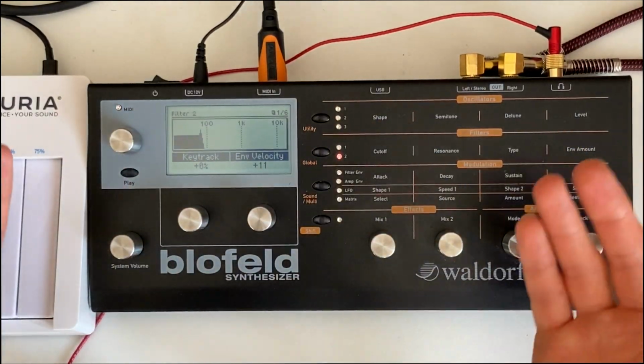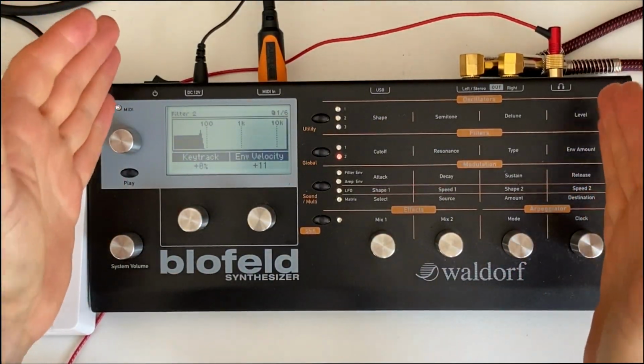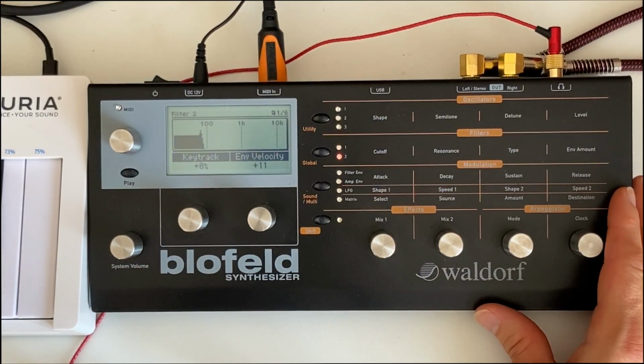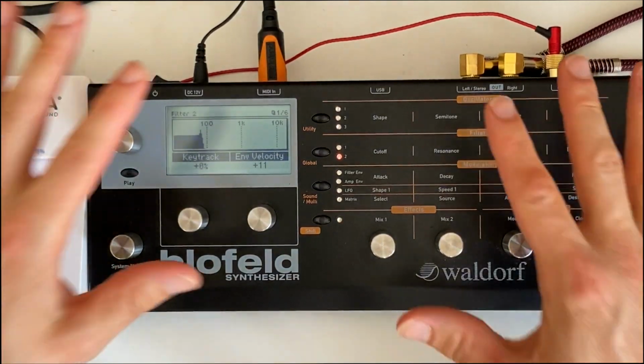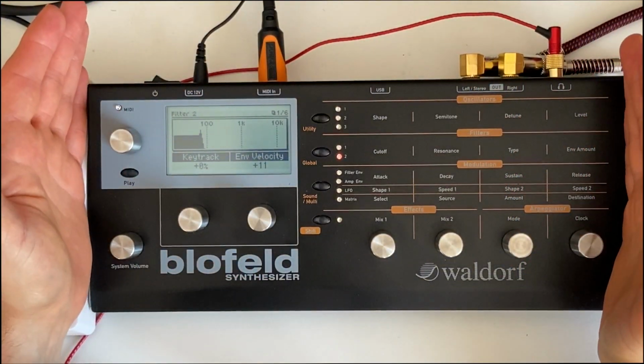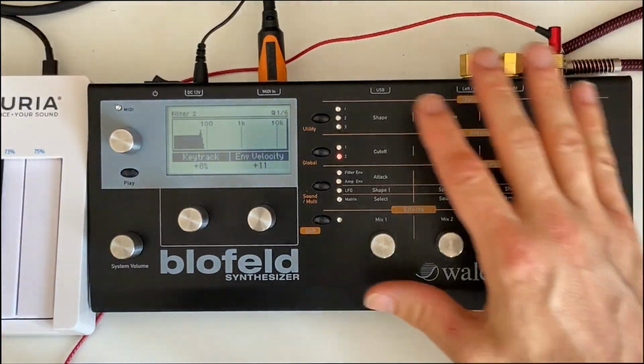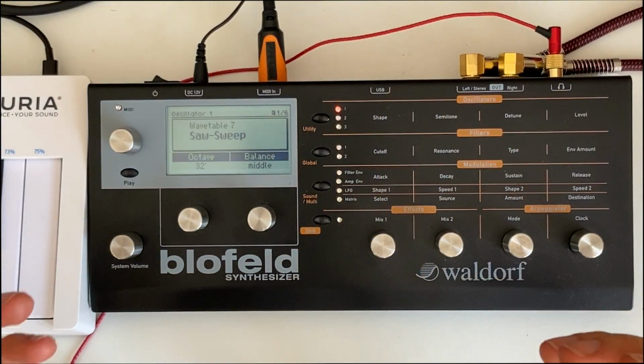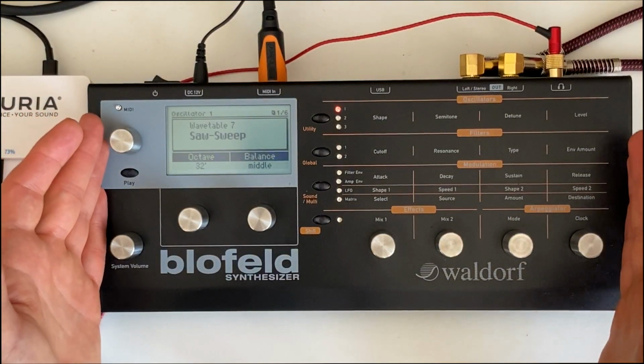I'm going to show you no more of that, but I wanted to show you the bread and butter sounds in the Blofeld are very, very possible. Still got a slightly digital edge to it. I don't think that's a bad thing in the grand scheme of things. So there ends my very basic overview of sound design possibilities in the Blofeld, what is possible, what you can do with the sound.